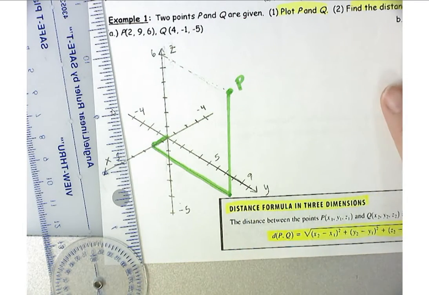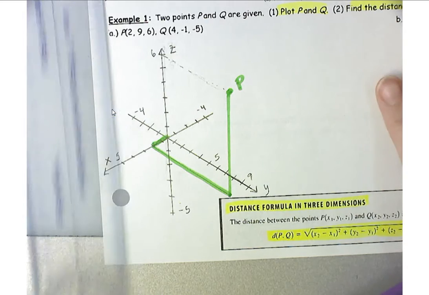Okay, how did your first one turn out? Okay. Okay, now let's try Q.